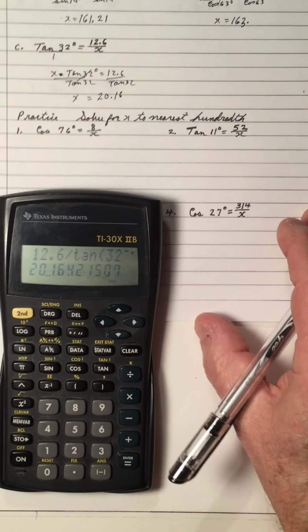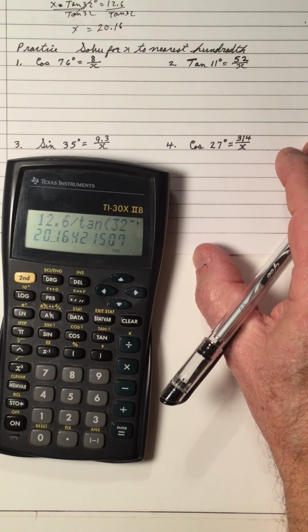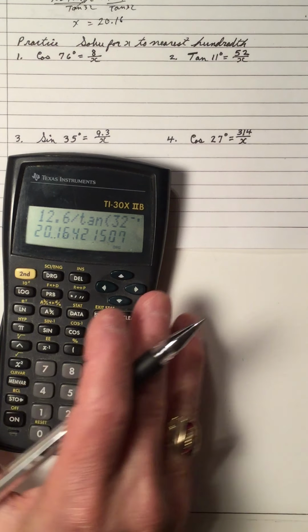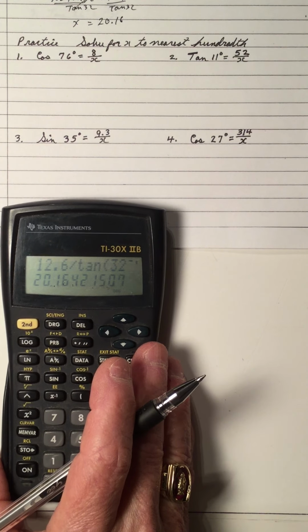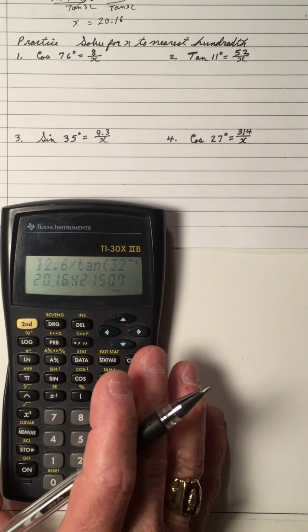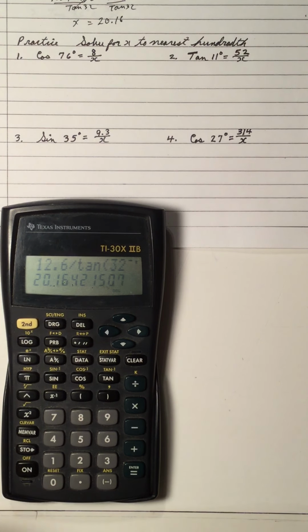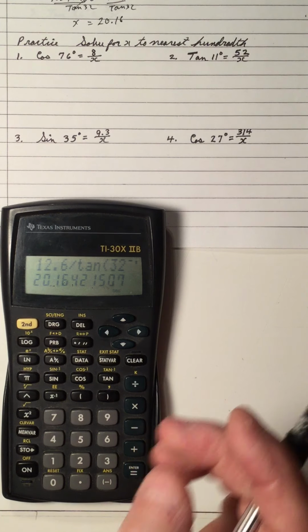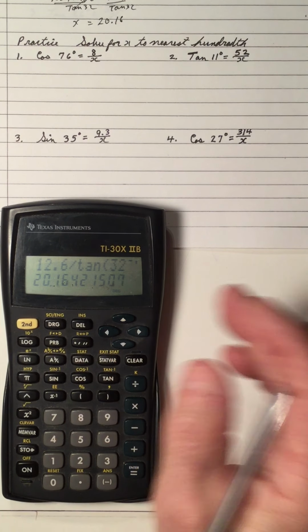So what you can do is try these 4 on your own with your calculator and see how you make out. Again, do one at a time. Press pause, work out the answer, and then press play to see if you're right. If you are, keep going, try them all.